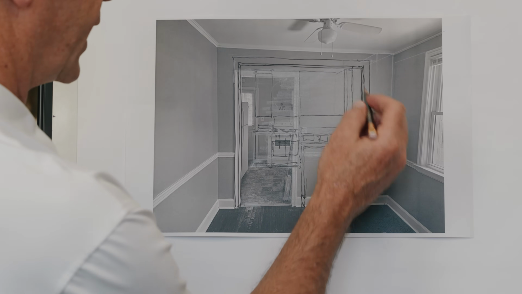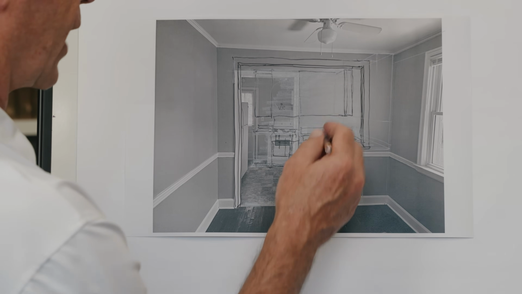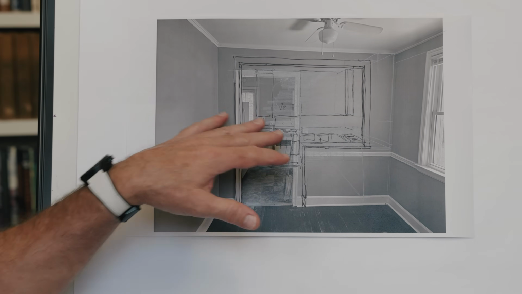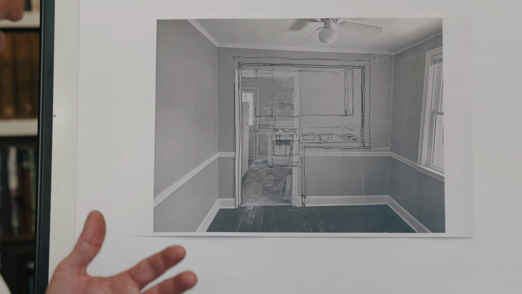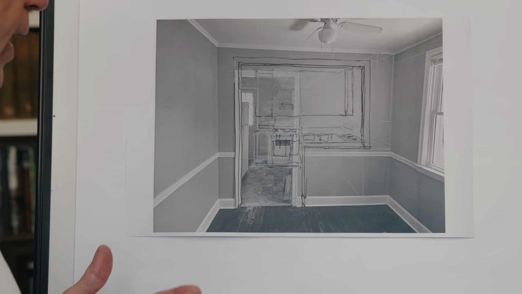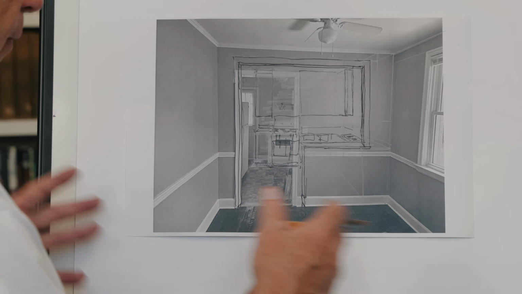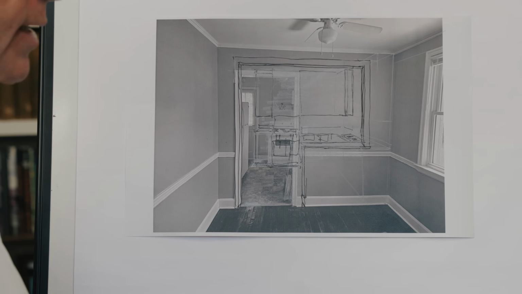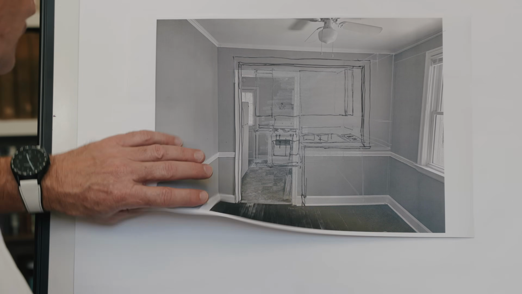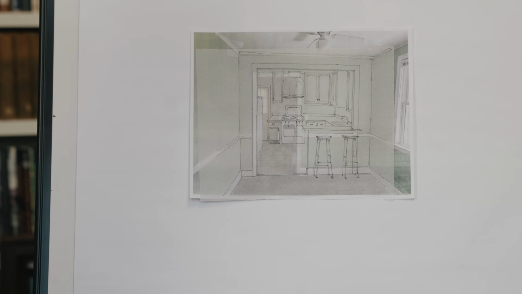I know where the sink is. I know how these other things look and how it's going to come together. And I'm able to draw this out. Now, if I wasn't in a hurry trying to show you guys this, I would spend more time. I would make some lines darker and some lines lighter, but you can go as far as you want, as far as working this out.